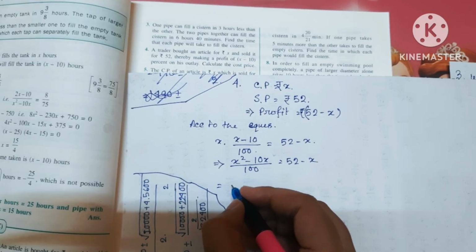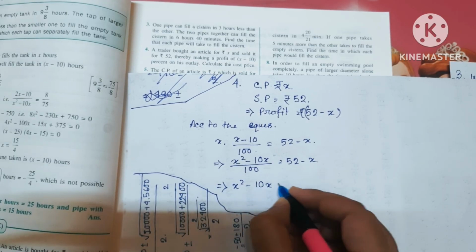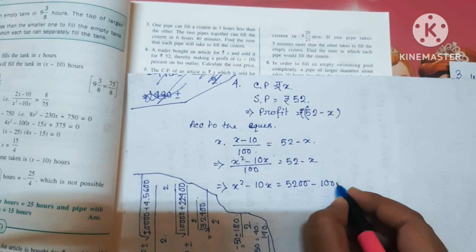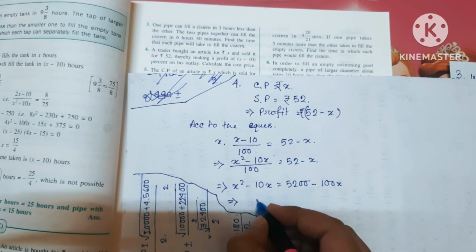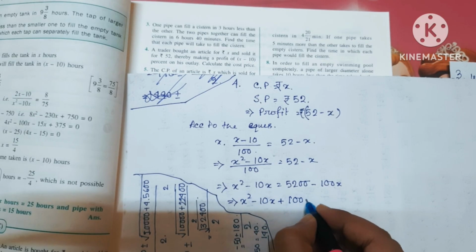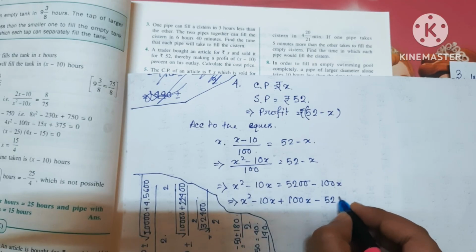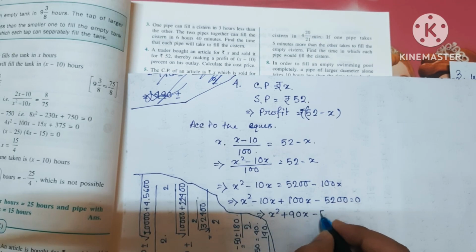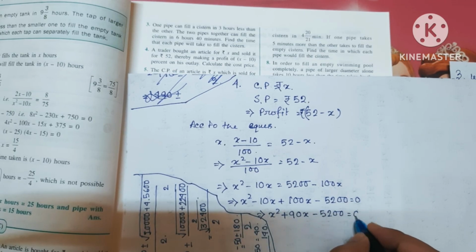So if you cross multiply, x square minus 10x equal to 5200 minus 100x. Now x square minus 10x plus 100x minus 5200 equal to 0. That means x square plus 90x minus 5200 equal to 0.